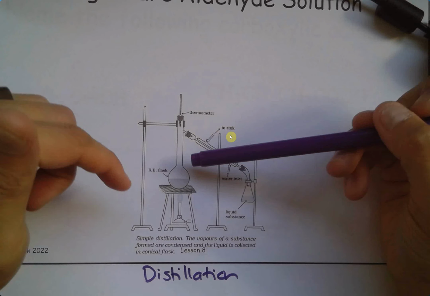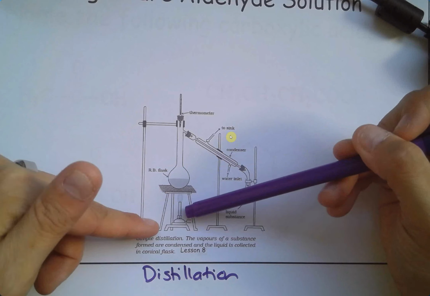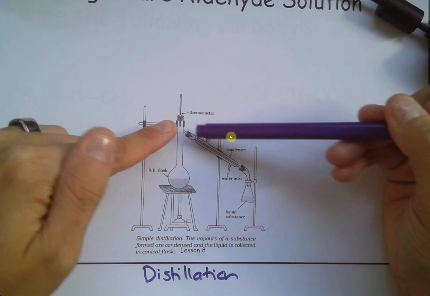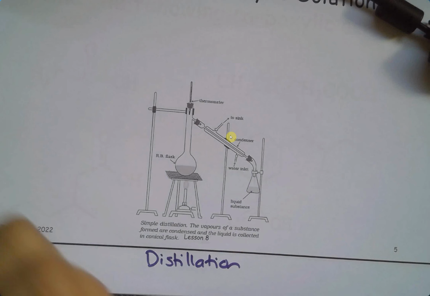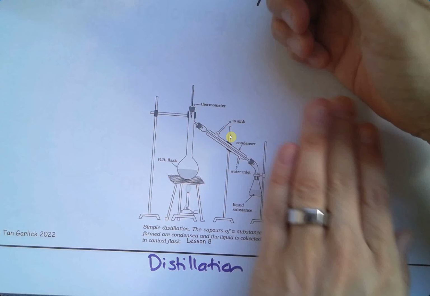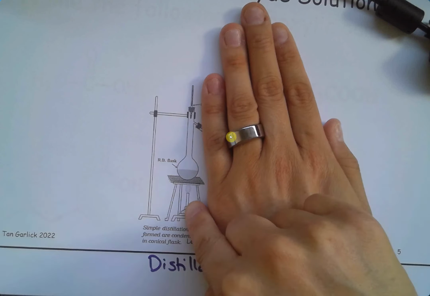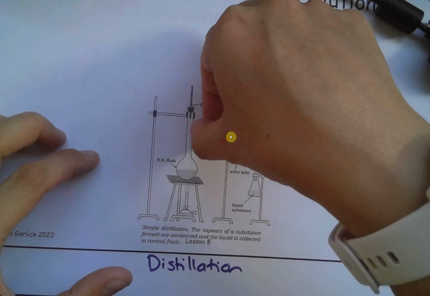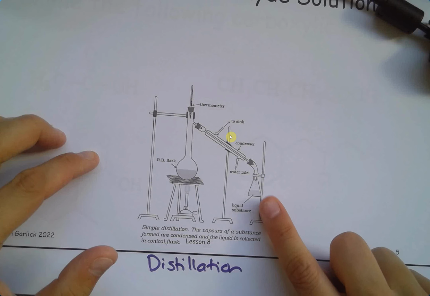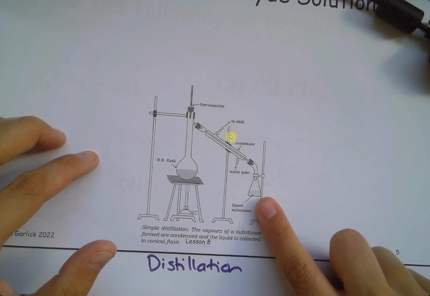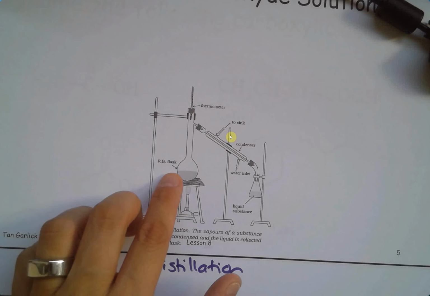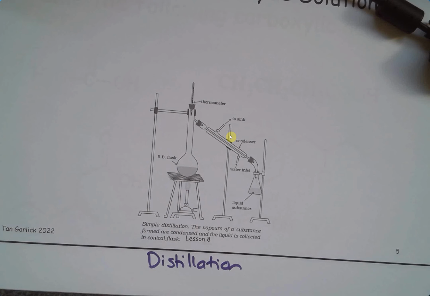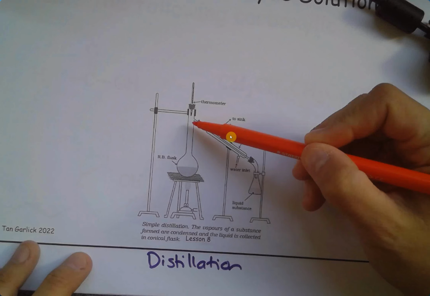So we can see again that we have a flask, we have a heat source, we have the condenser as well. But what makes this different is that instead of having a stopper and then it just condenses back down into the flask, we have our condenser hooked up to a collecting flask. So similar things are happening. I'm heating that reaction to make it go faster. Obviously, it's going to evaporate.